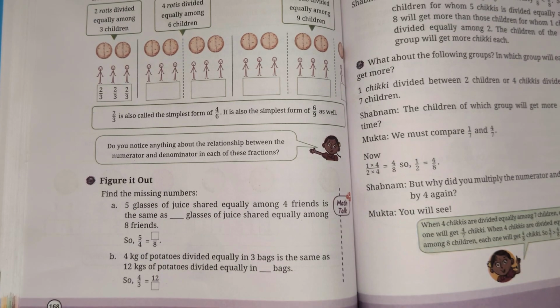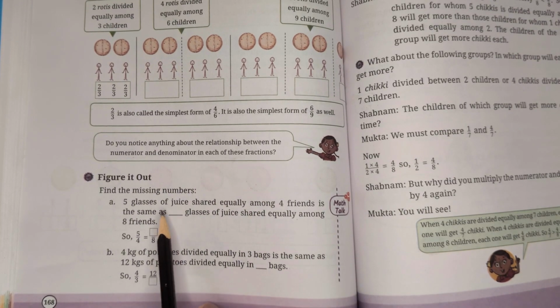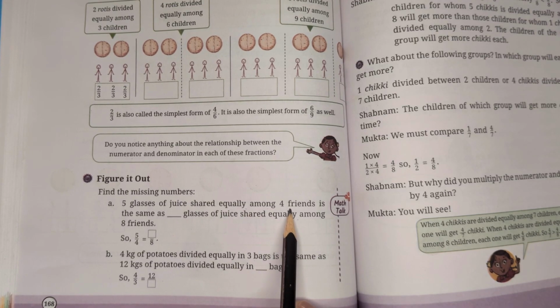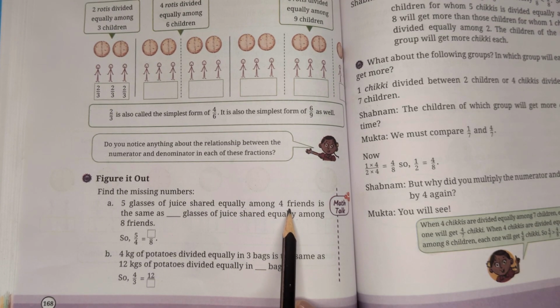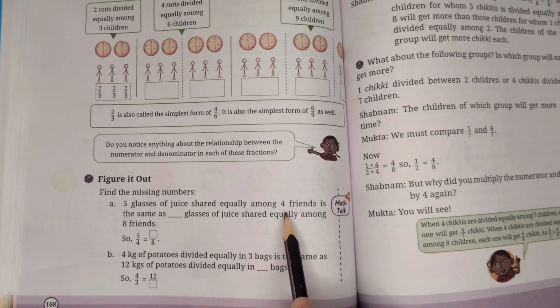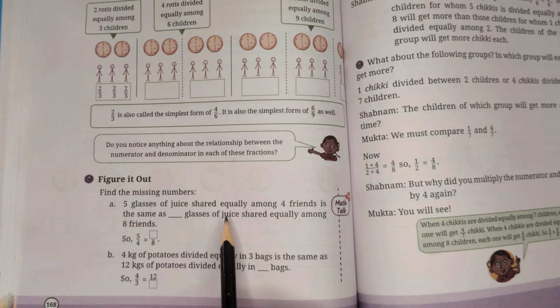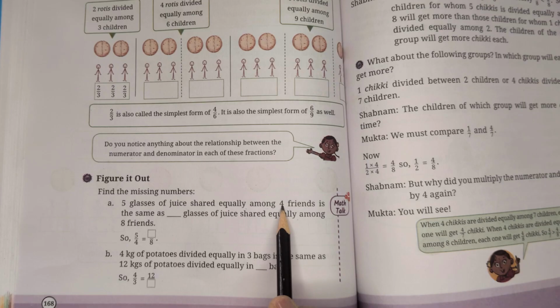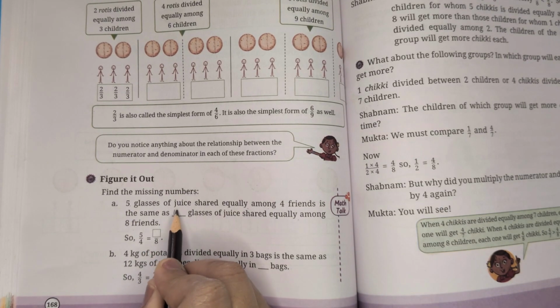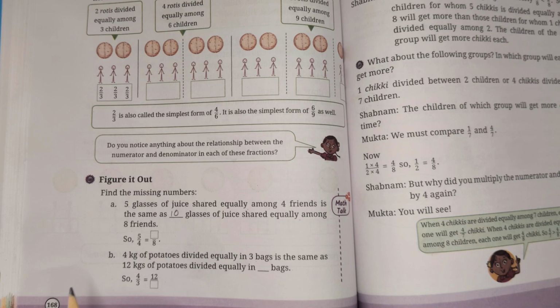Here, Figure It Out, page number 168. Find the missing numbers. 5 glasses of juice shared equally among 4 friends is the same as dash glasses of juice shared equally among 8 friends. The same equal quantity they have to get. So 4 friends become 8. So 5 glasses also is supposed to double, that is 10 glasses.